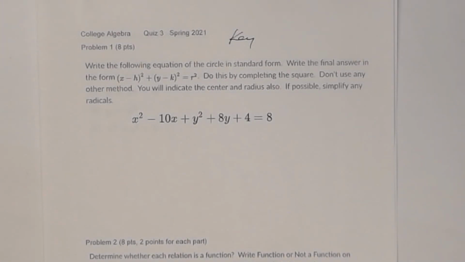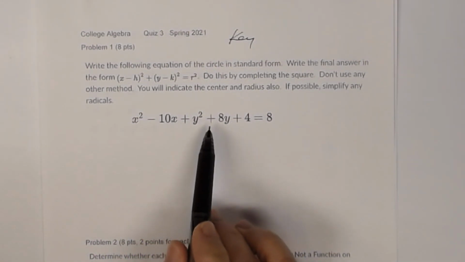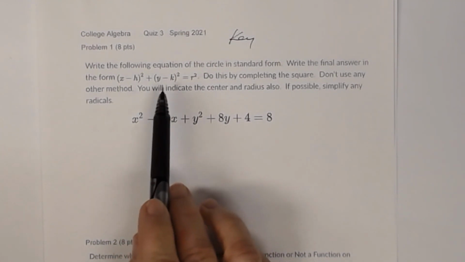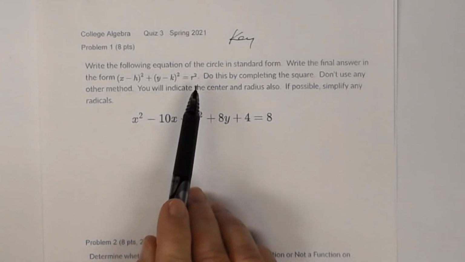All right, so this is the key to quiz number 3. In number 1, you want to write this equation of a circle that's in general form, and you want to write it in standard form. So you write it in this form: (x - h)^2 + (y - k)^2 = r^2.